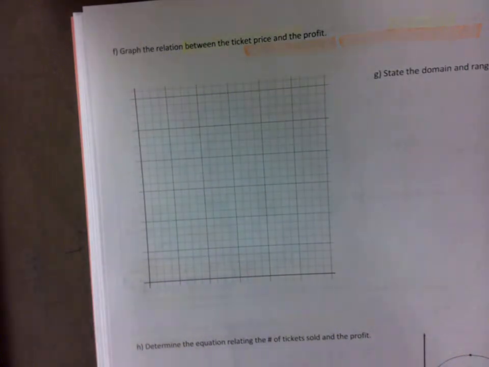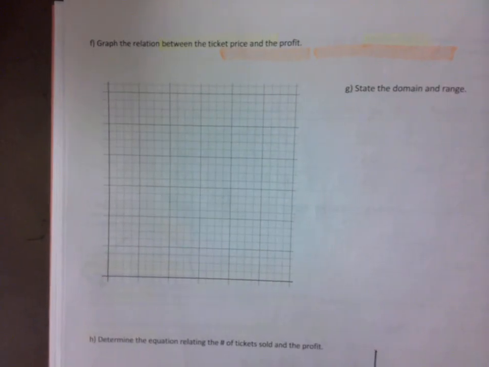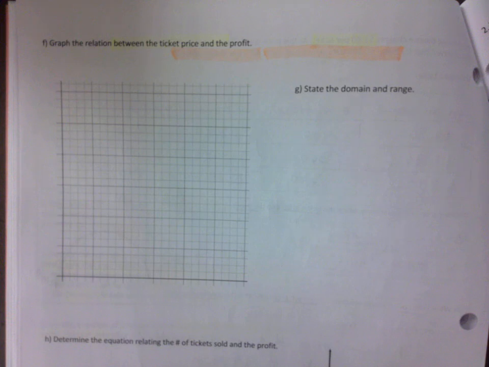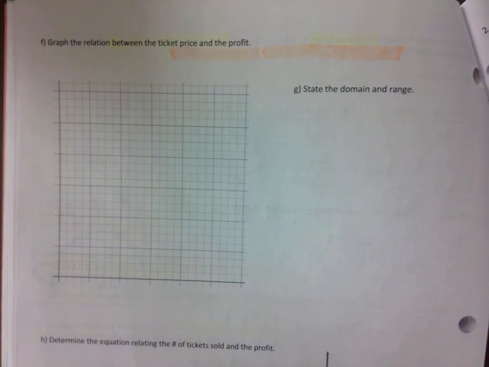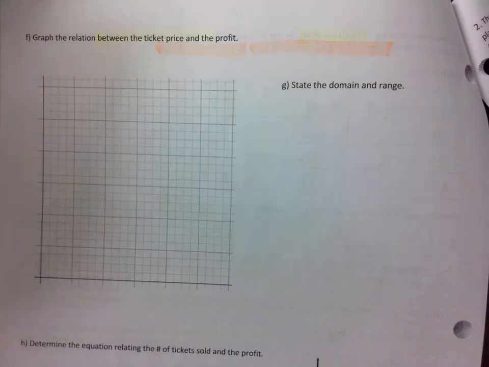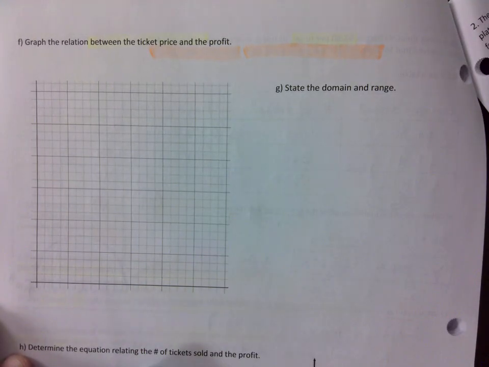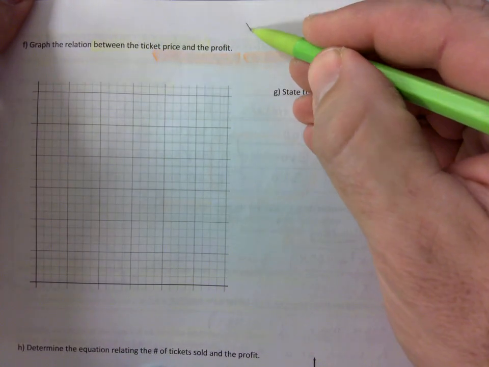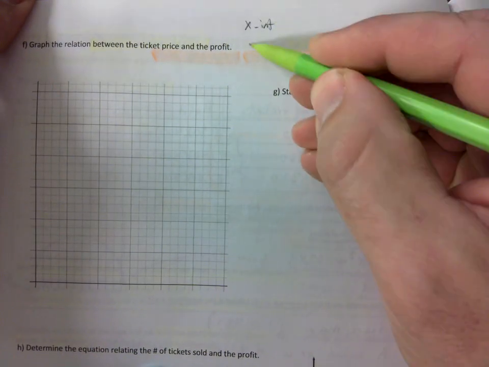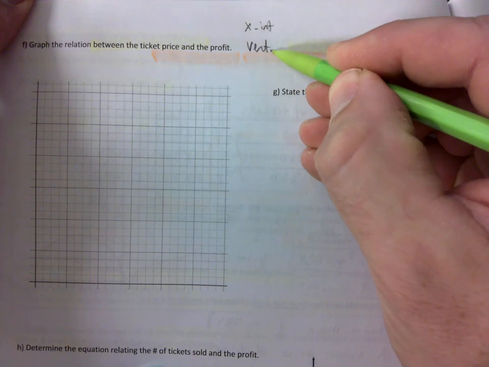We're going to graph this relation where we go price and profit. So what you need to do here is, just as before, you find your intercepts and you find your vertex. Okay? So I'm going to find the x-intercepts. The vertex I already know.